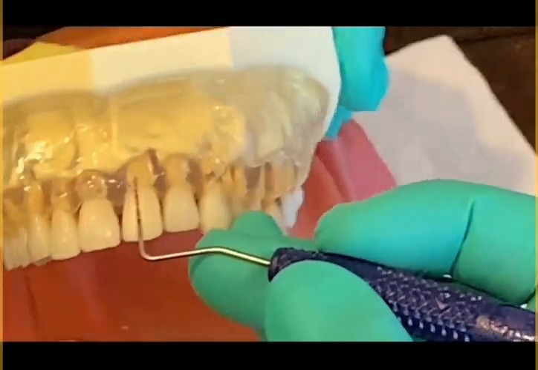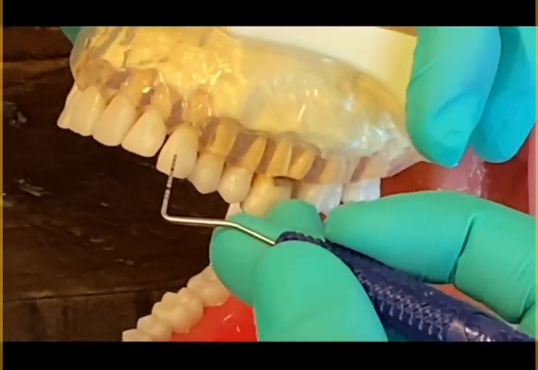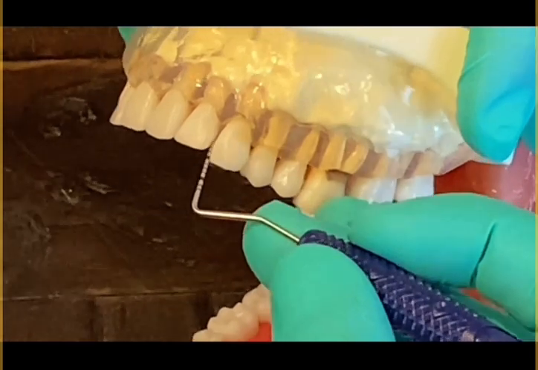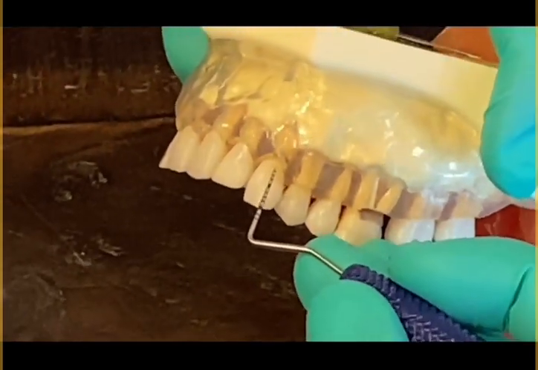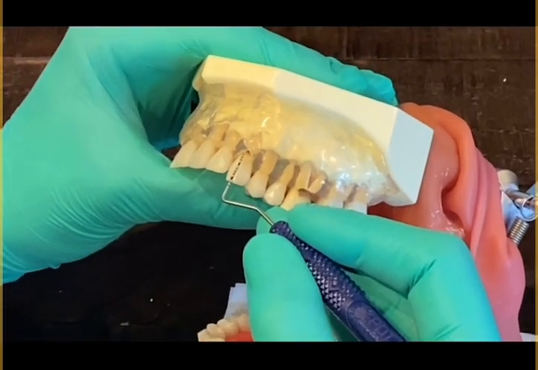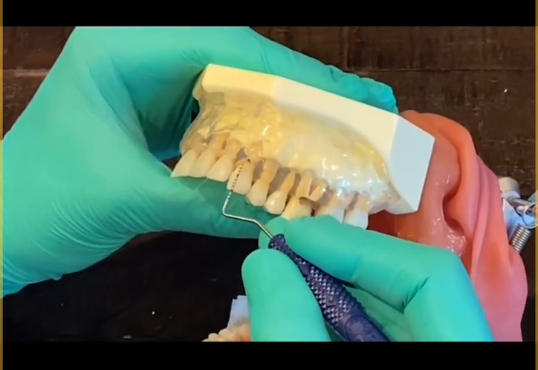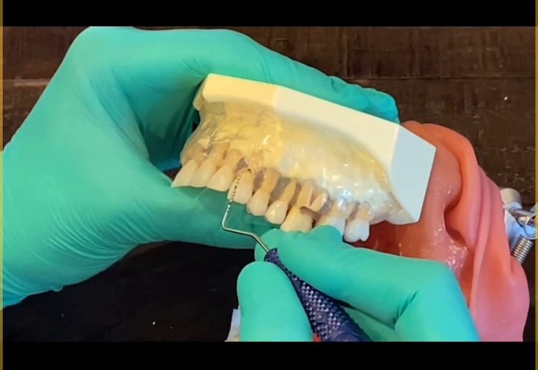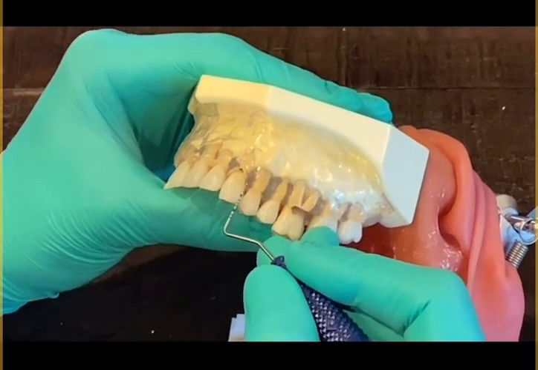Now I'm going to teeth 11 and 12. When you cross the midline, the order changes. Instead of going distal line angle first, you start at the mesial line angle to interproximal, mesial line angle to distal line angle, and distal line angle interproximal.